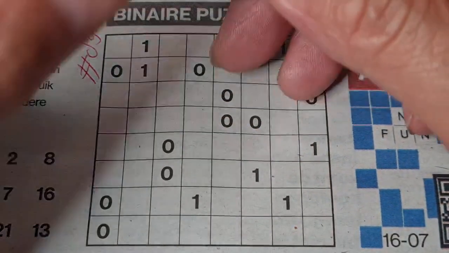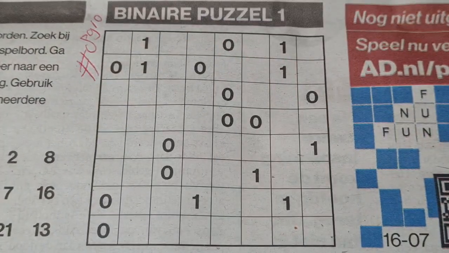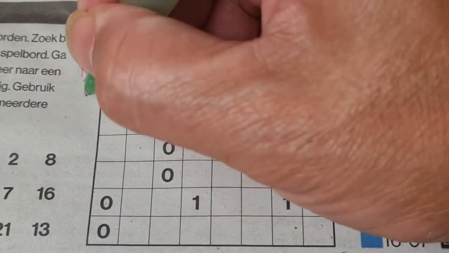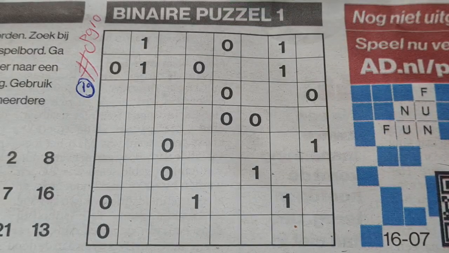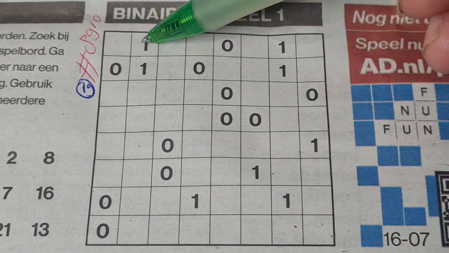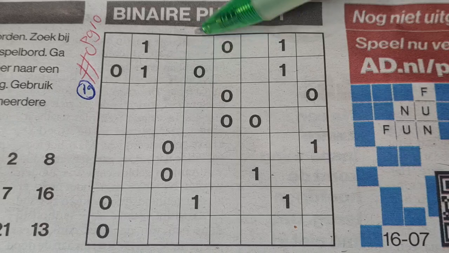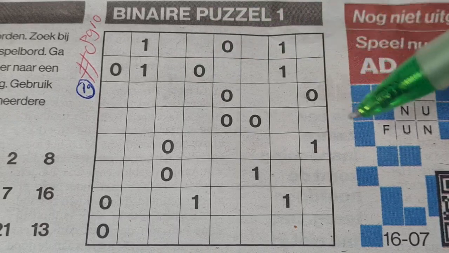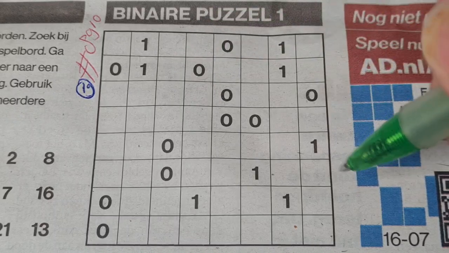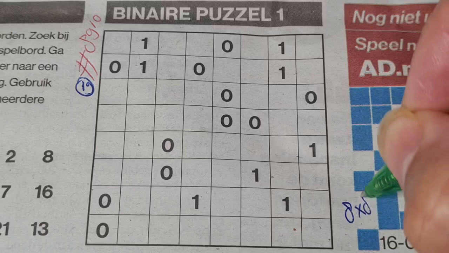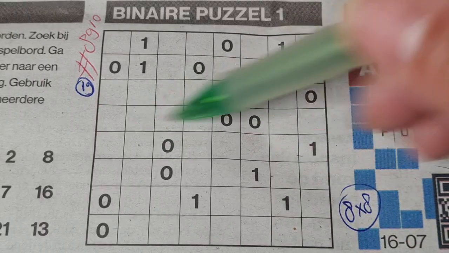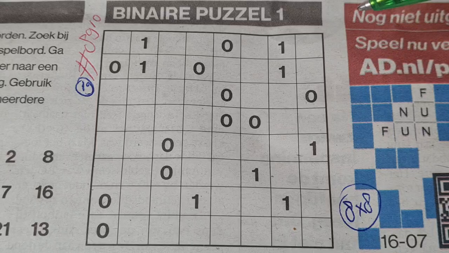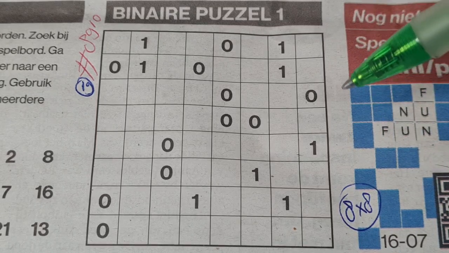Before I start, I always count the printed digits. 19 printed digits. It's a lot for a binary puzzle. What kind of binary puzzle is this one? Let me count. 1, 2, 3, 4, 5, 6, 7, 8 by 8 binary puzzle. That means in a column or in a row there are always 4 O's and 4 1's. Alright, so let's get started.